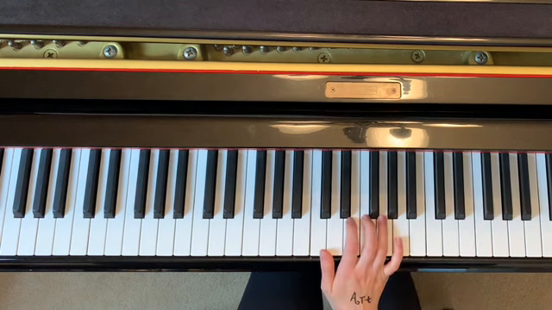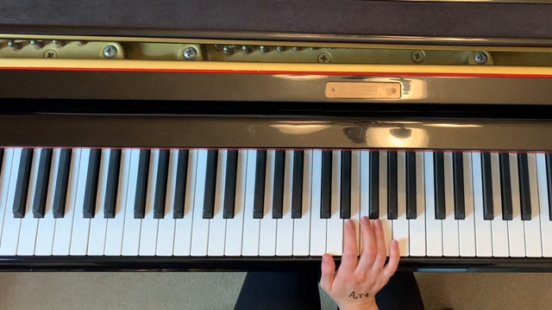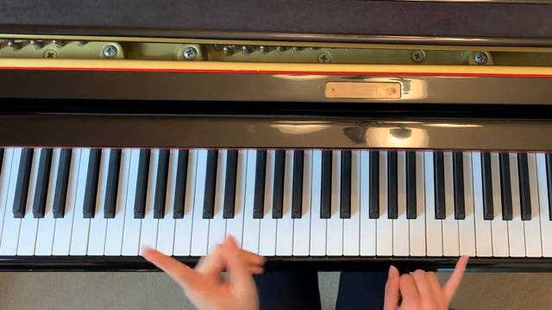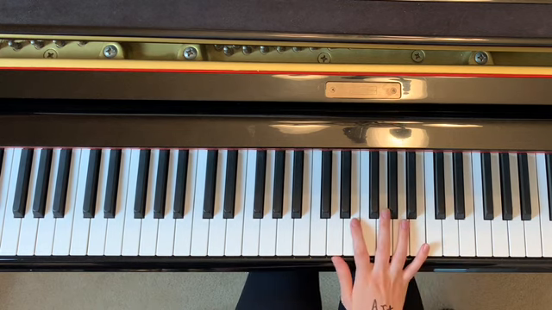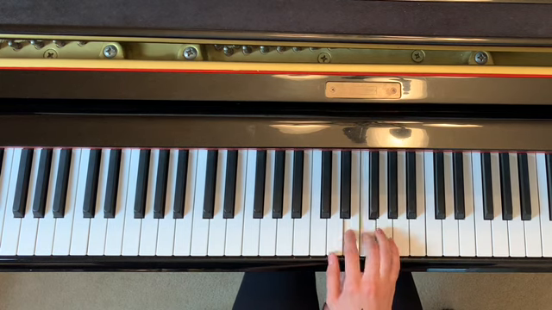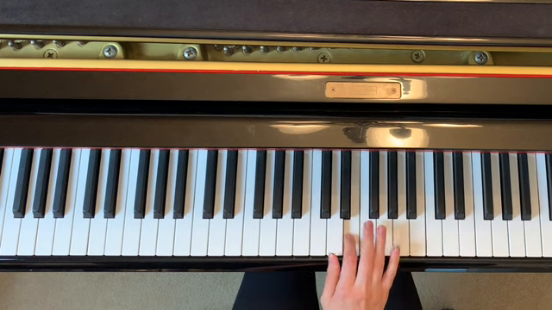Remember that loop I was talking about? It's the exact same. The only thing you're doing is you're now playing this E key with your right hand instead of your left hand crossing over. So I'm going to play it nice and slow and show you what I mean. So have the same loop here. Starts over.